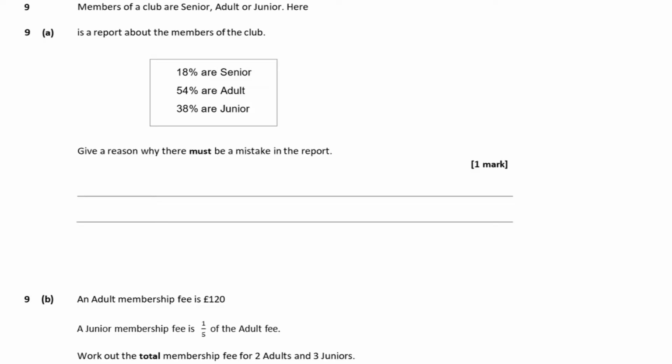Okay. Well, I'm thinking it's probably got something to do with percentages. So let's just add up these percentages together. What do we get if I add those up? Mr. Calculator, what is 18 plus 54 plus 38? Look at that, it adds up to 110. That's no good, is it? Percentages need to be out of 100.